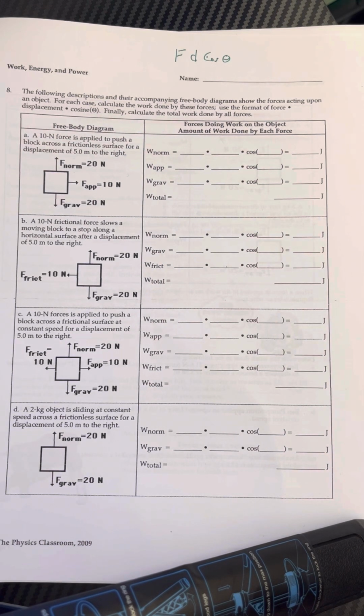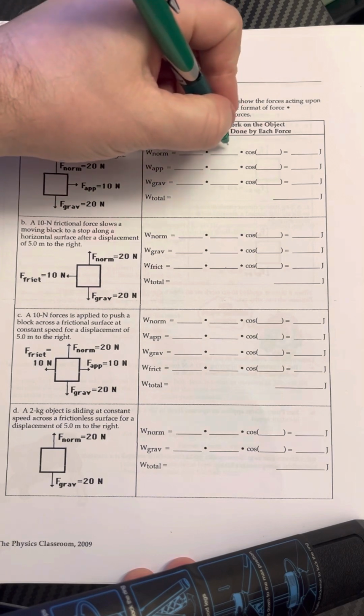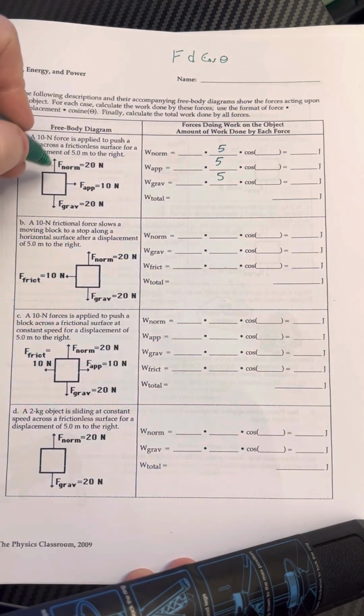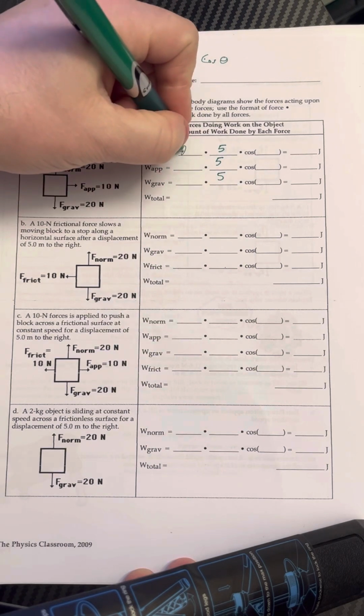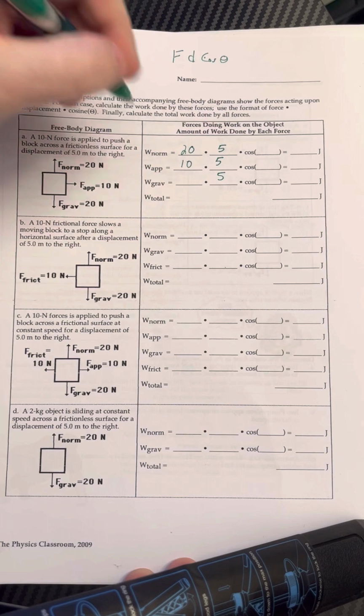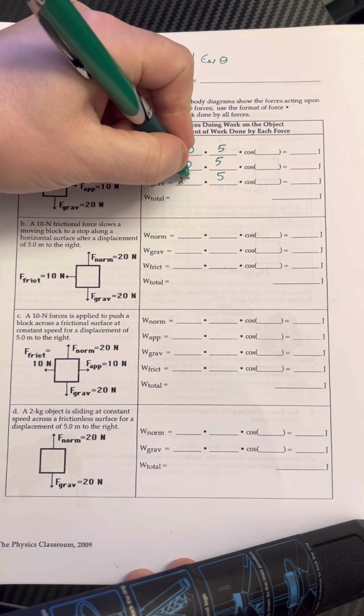We'll do force applied first. So the first thing we need to know is the direction that it's going. A 10 Newton force is applied to push a block across a frictionless surface with a displacement of 5 meters to the right. So it's going to the right. I'm going to go ahead and fill in my displacement. That's going to be the same for all of them, right? So 5, 5, 5, same displacement. They give us this: normal force is 20 newtons, applied force is 10, and force of gravity is 20 newtons.